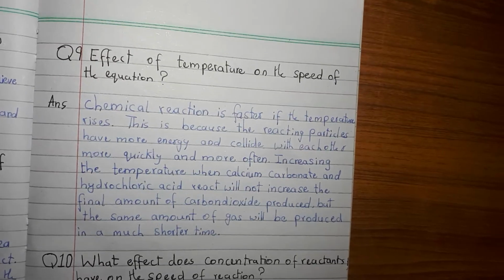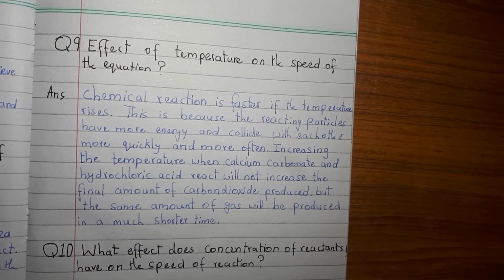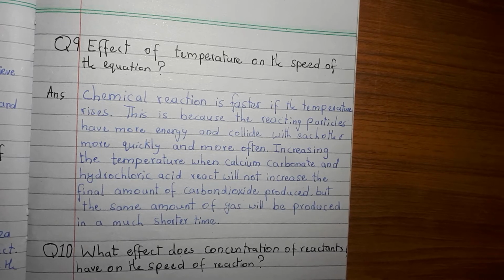Effect of temperature on the speed of the reaction. A chemical reaction is faster if the temperature rises. This is because the reacting particles have more energy and collide with each other more quickly and more often.